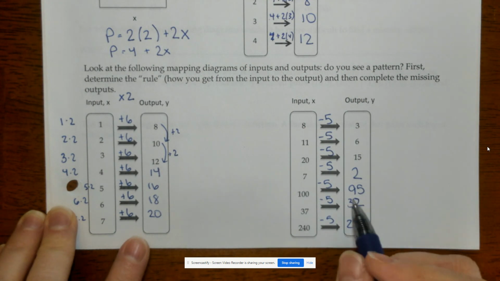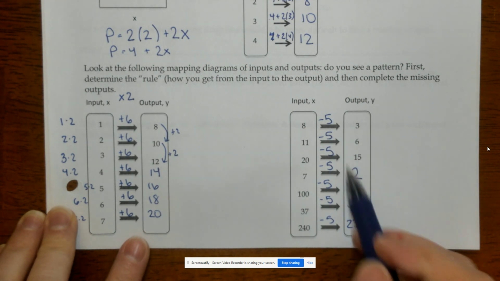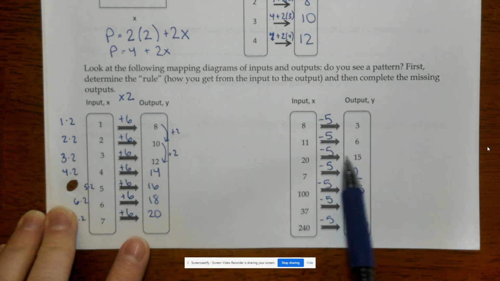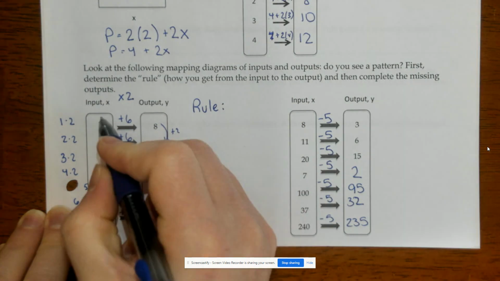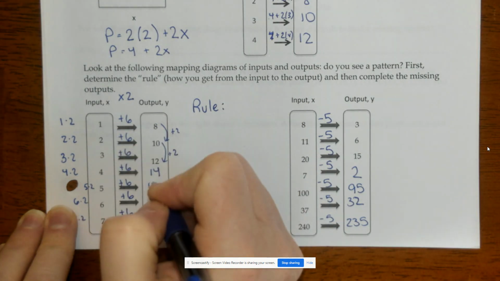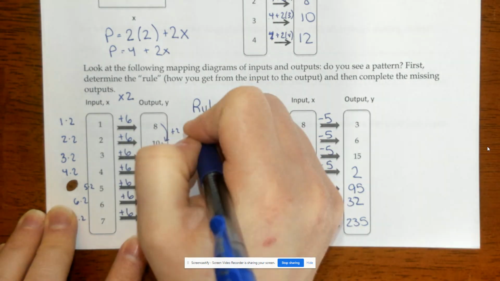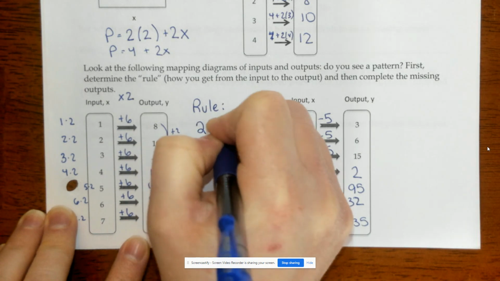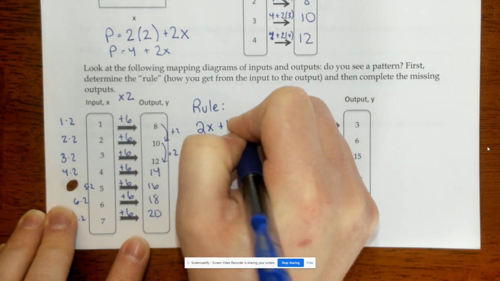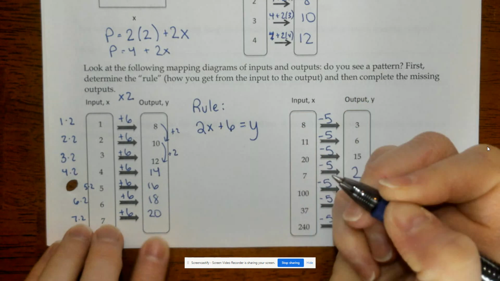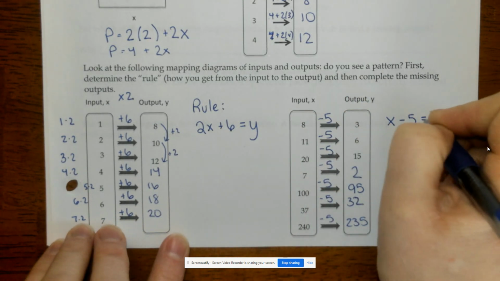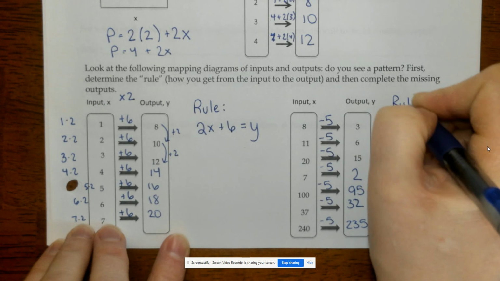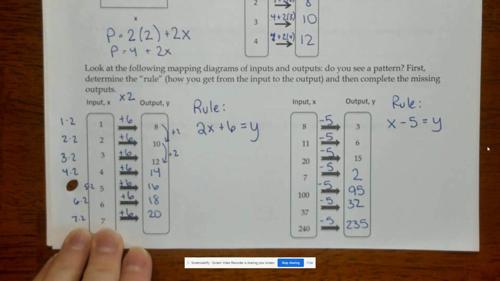So what we did was we looked for a pattern first, up and down, and then we looked for a rule which went across. So how do we write the rule? What did we do to the input to get the output? On the first one, we multiplied by 2, so 2 times the input, and then we added 6 in order to equal the output y. On this one, we just took the input and subtracted 5 in order to get the output y. So the rule is where we write the equation.